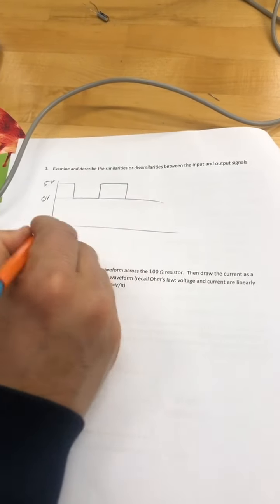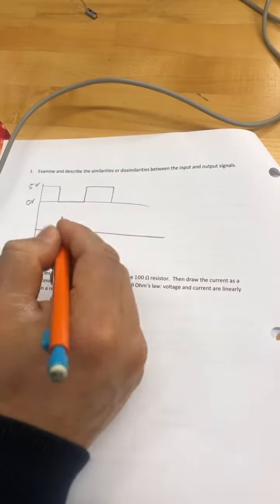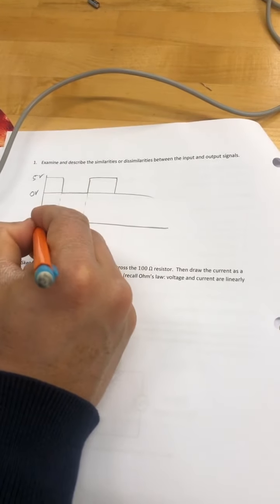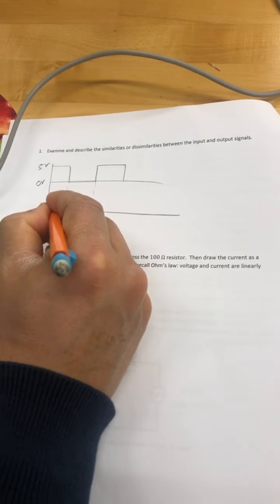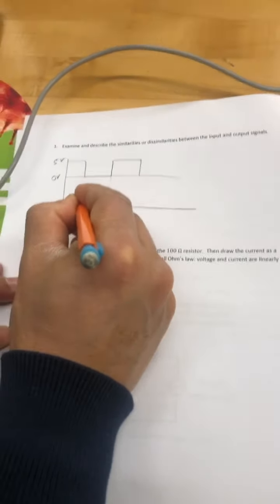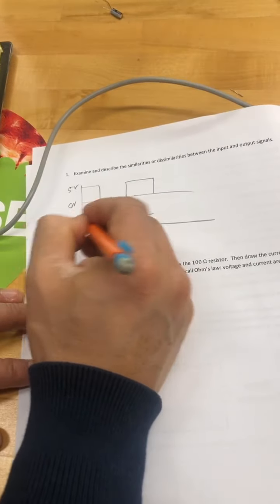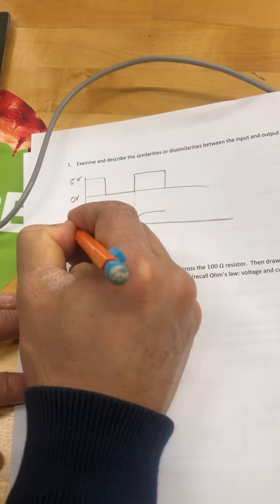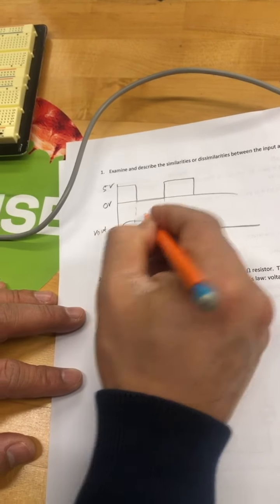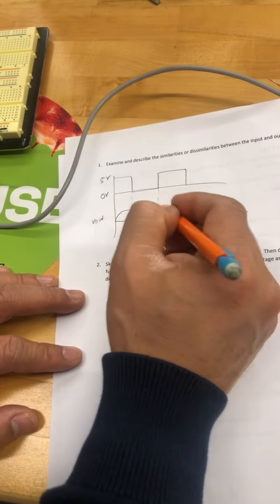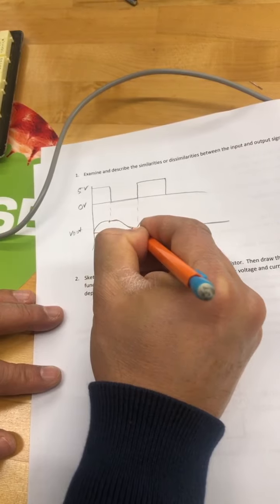Your output across the resistor looks like this, right? Like that. This is the output V out across the resistor. It's 50%. My drawing doesn't look like 50%. It's a 50% duty cycle. So like that, right?